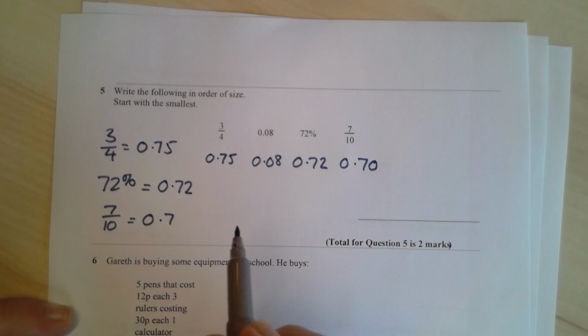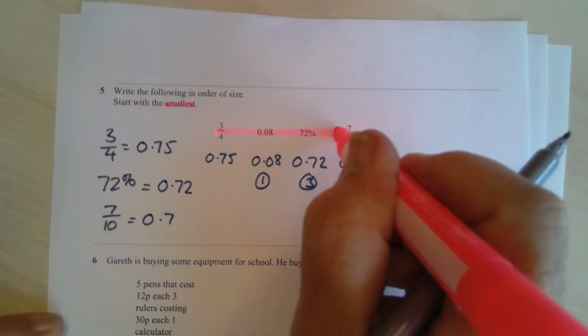So the smallest is this one here, 0.08. Second smallest is next.